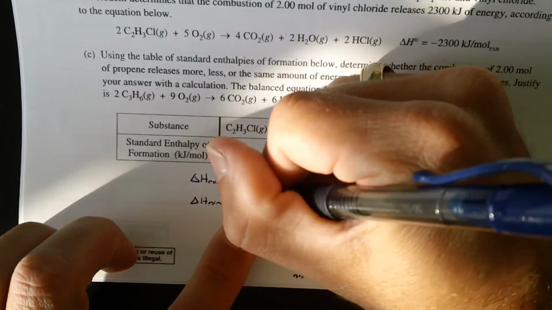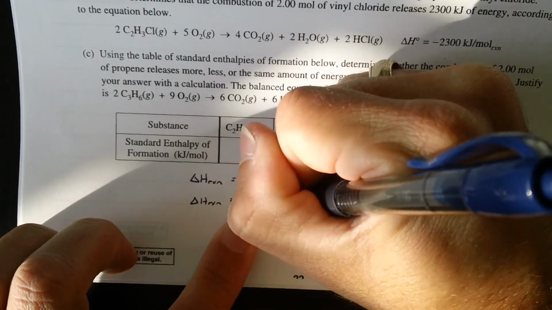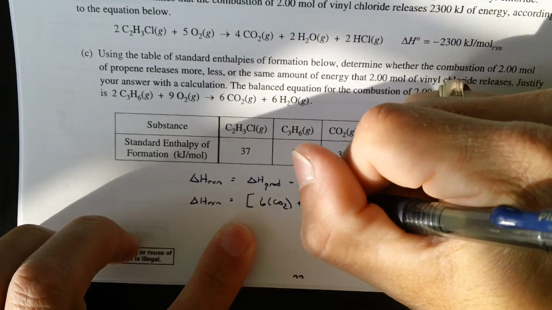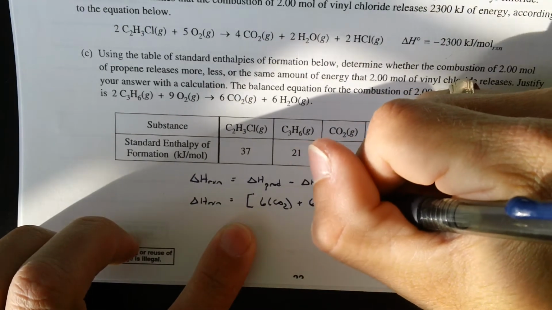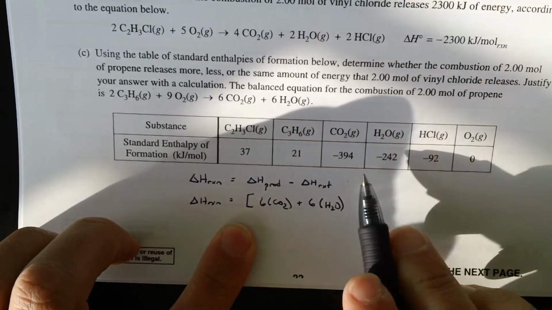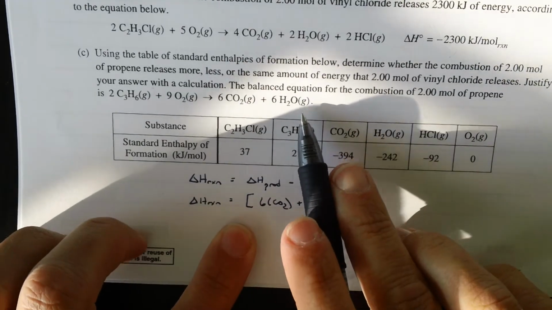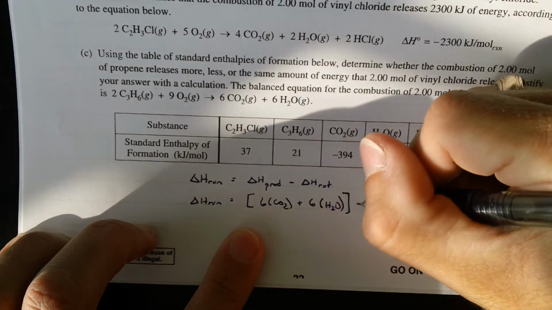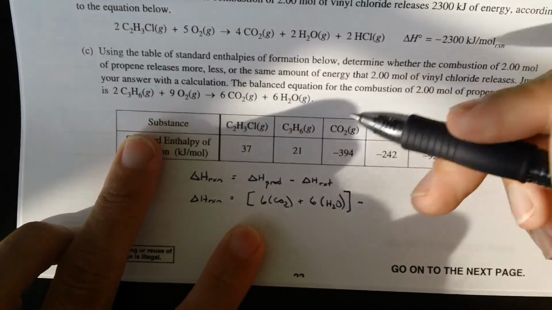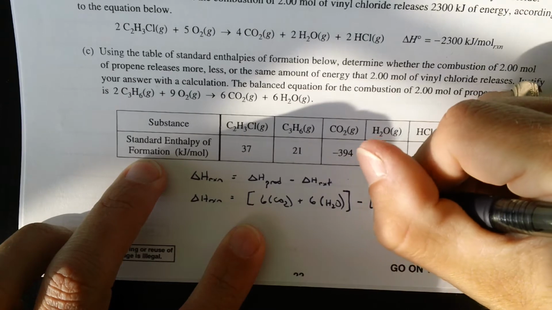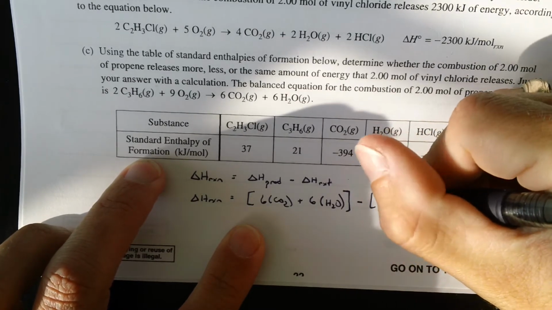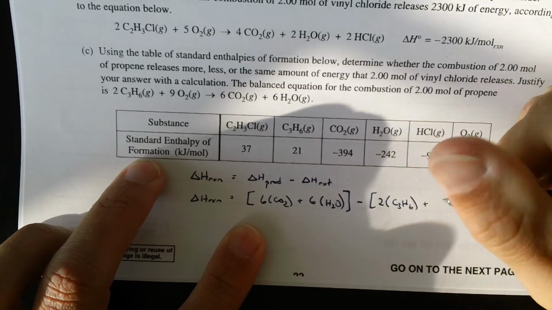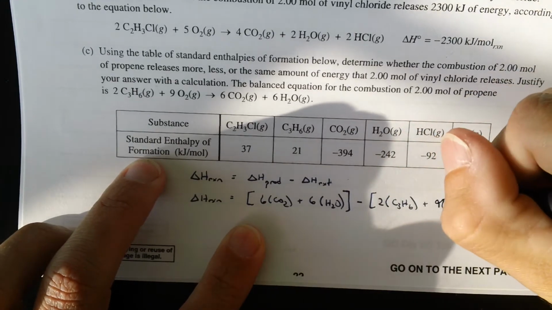Here we have 6 carbon dioxides plus 6 waters. Be careful of the states of matter here. Sometimes they'll give you a water down here as a liquid and a water as a gas, so be careful there because there's a difference. And those products minus the reactants, we've got 2 of the C3H6s plus 9 of those oxygens.